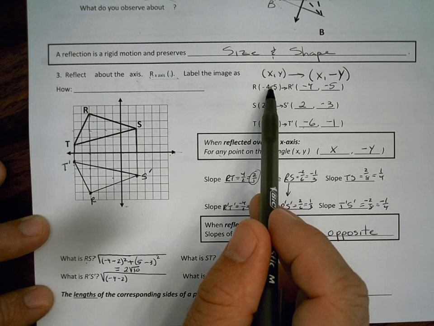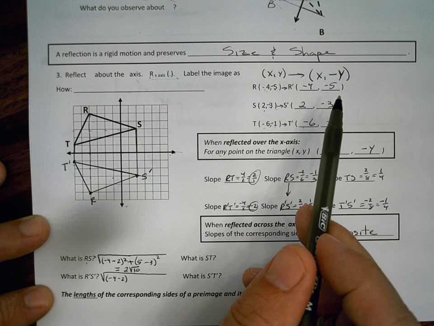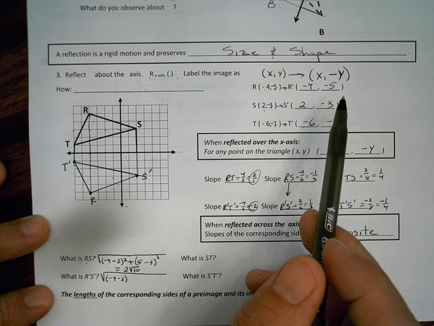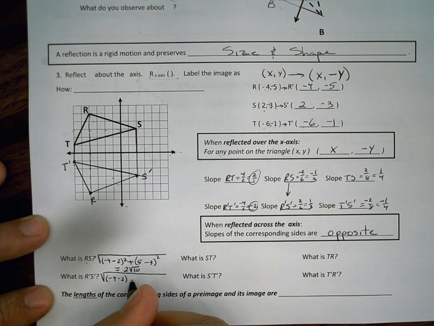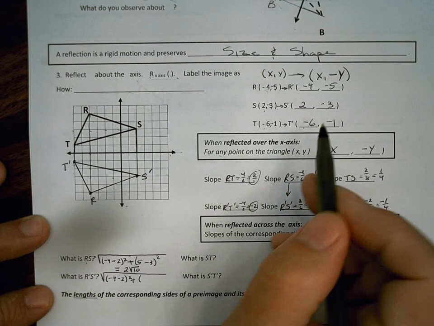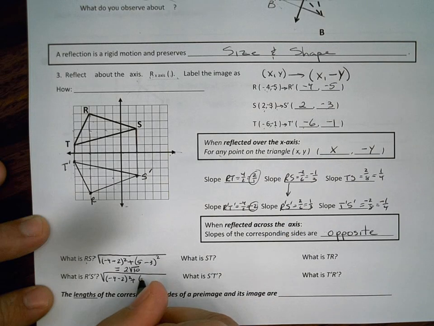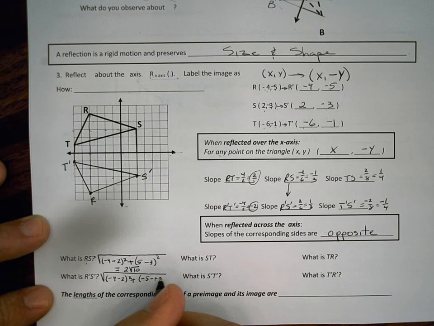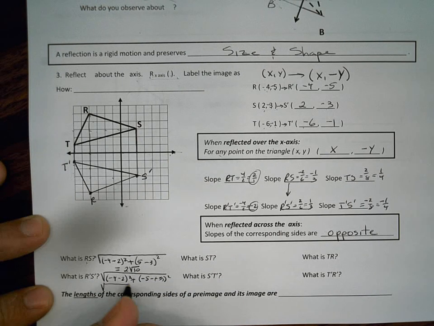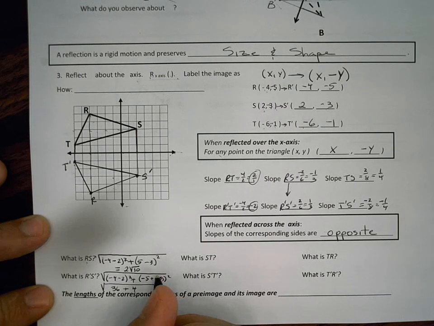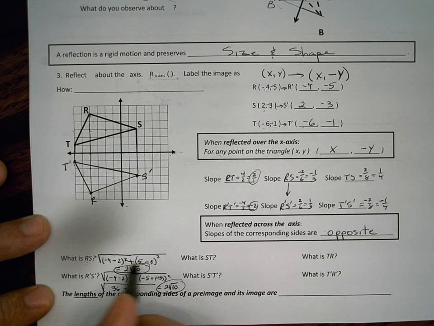Let's see here, -4 minus 2, so R prime -4. Minus 2, okay, squared plus -5 minus -3. Here you can see the y values both change, so what we're going to end up with is the same. This is still -6 squared, which is 36, and this becomes -2 squared, which is still 4. So we end up with the square root of 40, which is 2√10. So you can see these guys are the same.